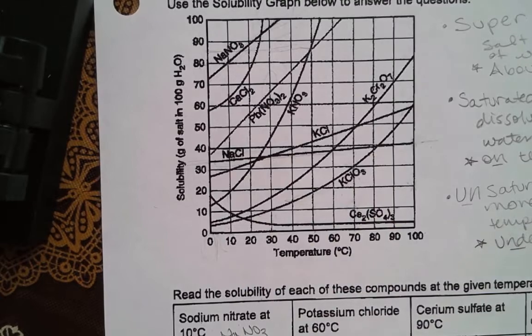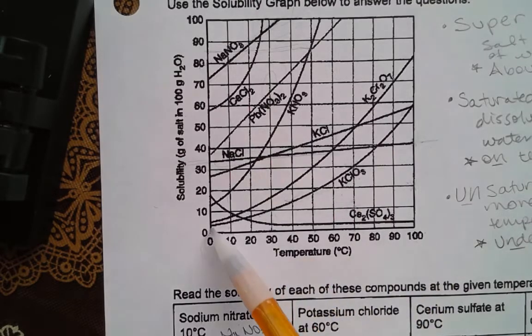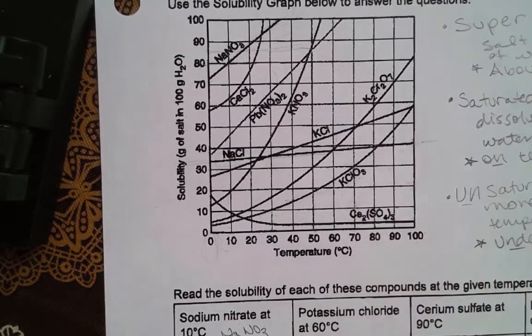And some of what you have to do is figure out from the name to the formula, which salt, which of these curves you care about. Because for any single question, you only care about one curve.